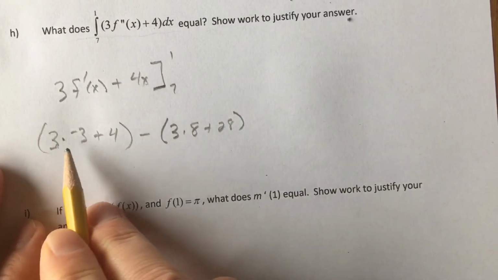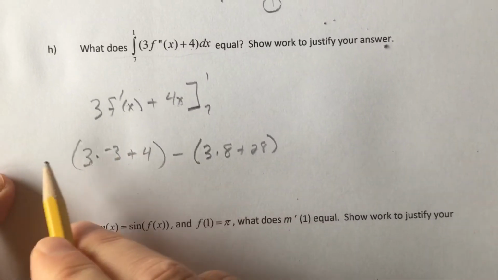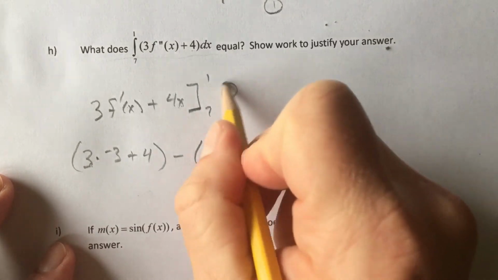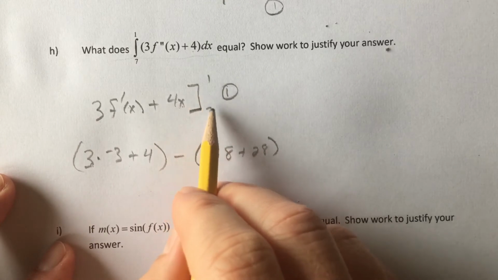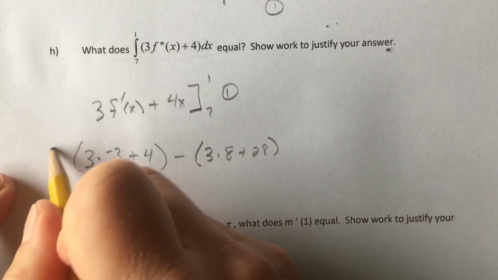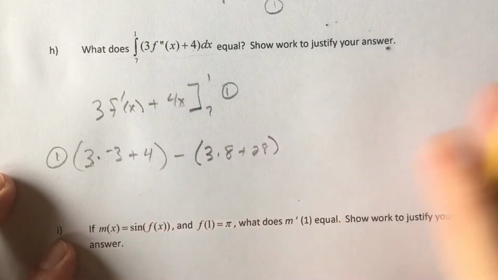All right. So again, this is correct. If you had done this, I think they give you a point for the integration here. So showing that integral would get you a point. And then this would give you a point for the evaluation. You don't have to keep going.